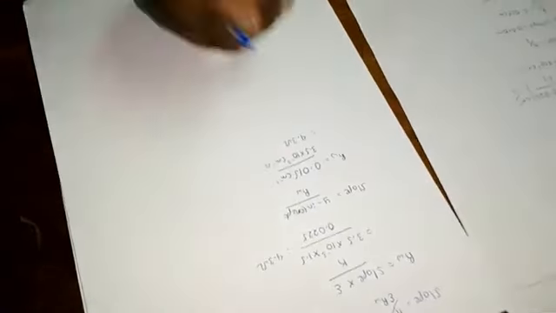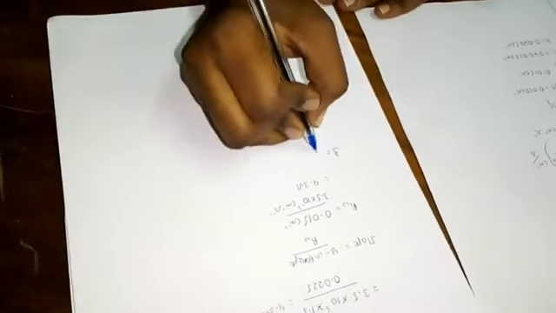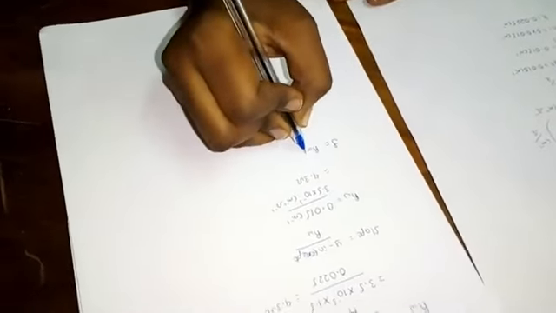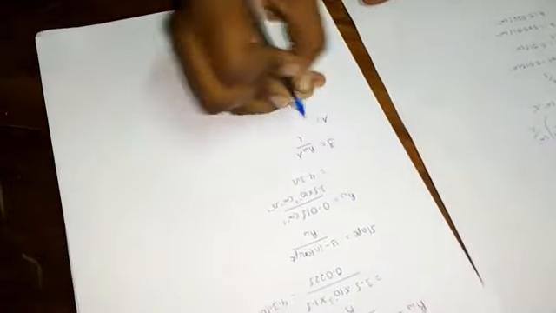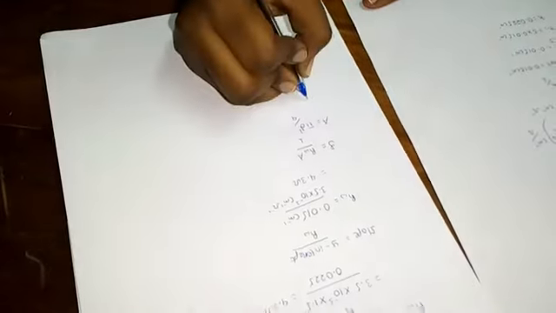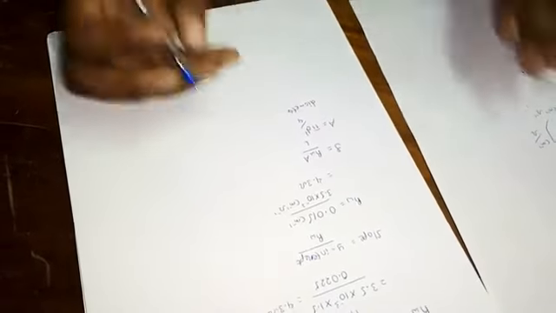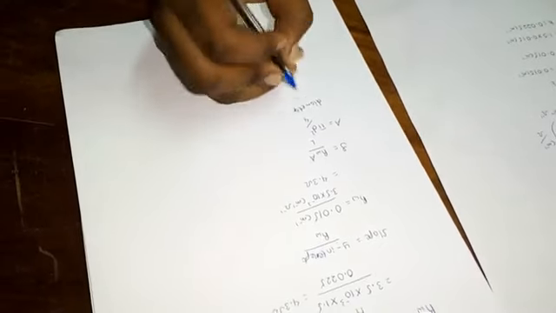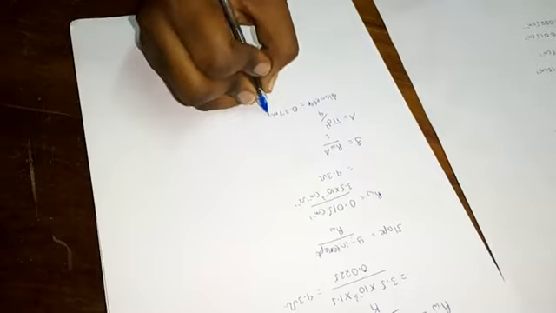Then lastly, to find the resistivity, resistivity equals resistance of wire W times area over length. Area equals pi d squared over 4. The diameter of the wire, as shown in the experiment, we measure using a micrometer screw gauge, equals 0.37 millimeter.